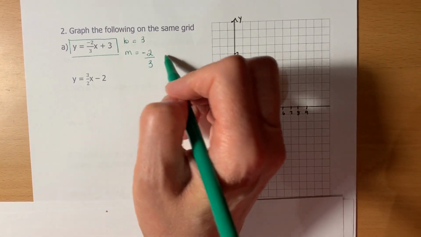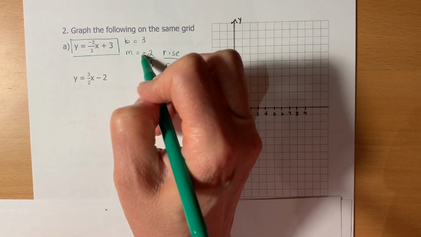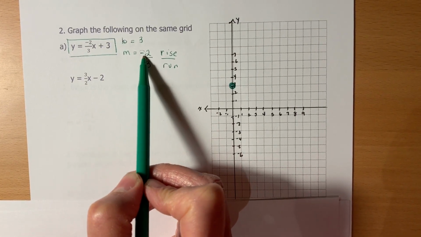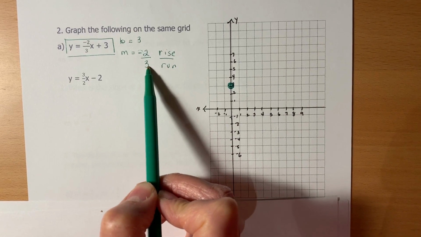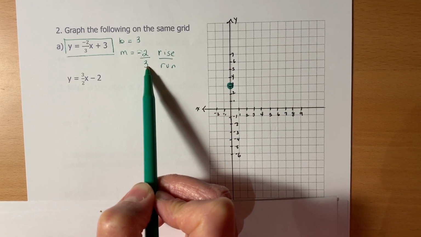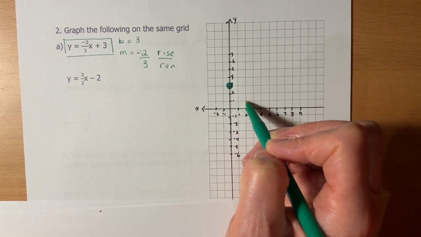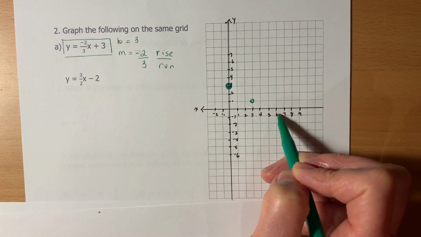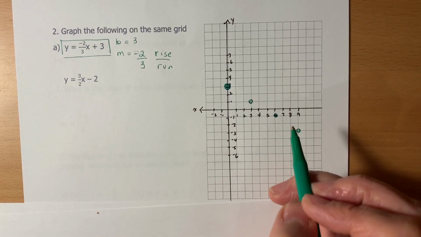Now because again, this is a ratio of rise over run, this is a negative rise. So that tells me I'm going to go down. Down how many? 2. My run is positive. That tells me I go to the right 3. So from here, I'm going to go down 2, to the right 3. Do that a few times. Down 2, 3 to the right, and I'm going to just do it one last time. I take my ruler.